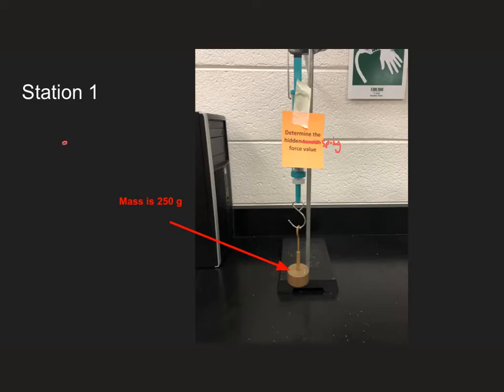So I'm going to represent the hanging mass as a dot in my free body diagram. I know the mass has a force of gravity acting on it, pulling it down. And since it's at rest, it's not moving, I know there must be a force up as well. And that force up in this case is the spring force that the scale is registering.